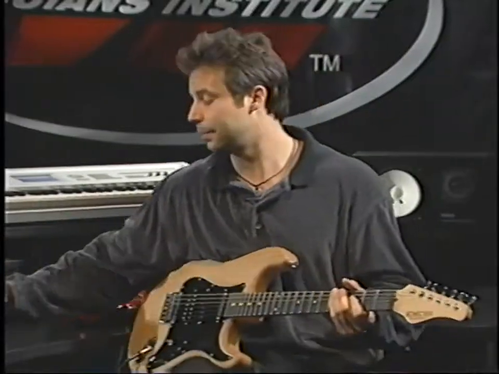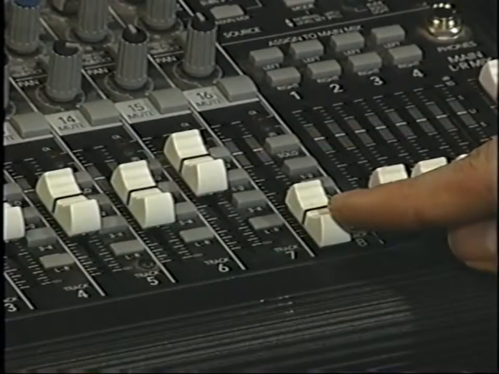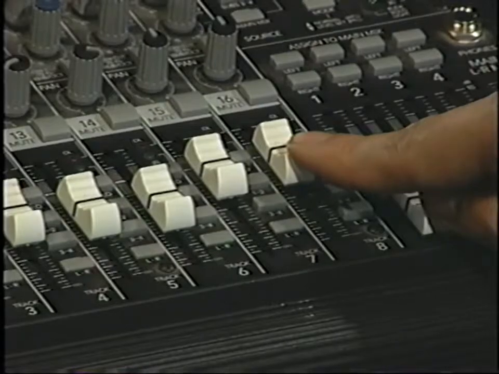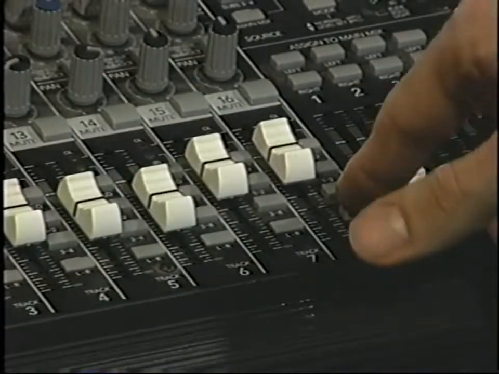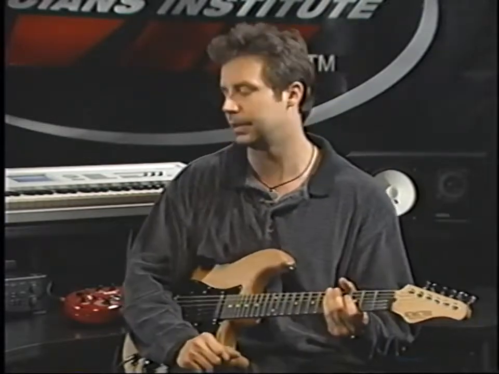And next, bring it up on channel 16. Don't forget to assign it to the stereo bus. And for the guitar, I'm going to want a little reverb. So I'm going to share the exact same setting that I had with the vocals. I'm going to do this by using the auxiliaries.